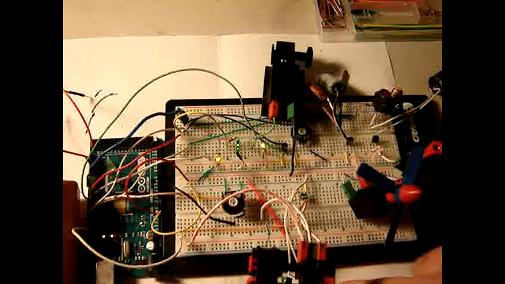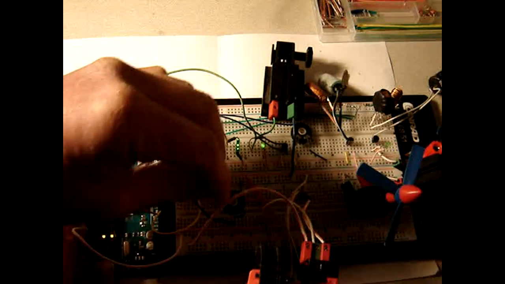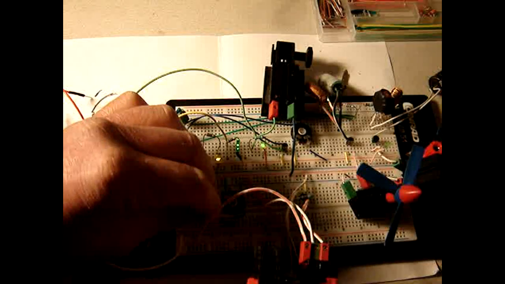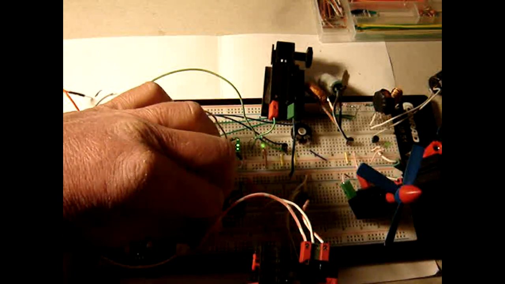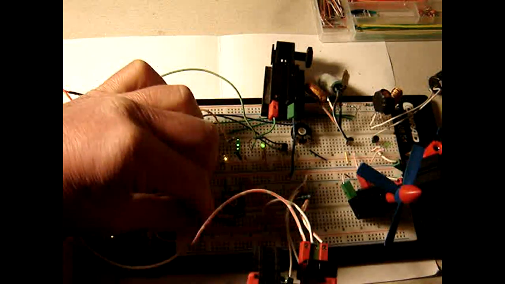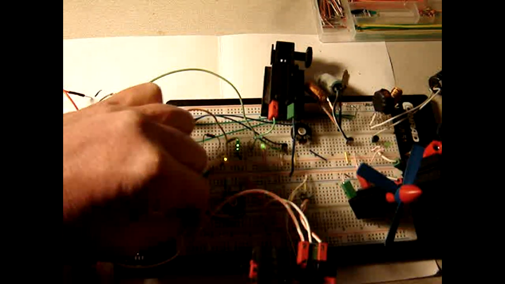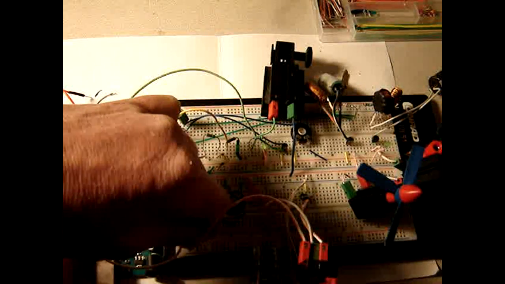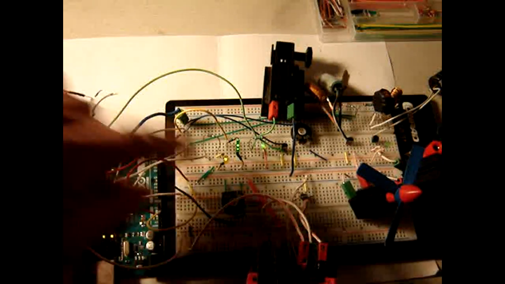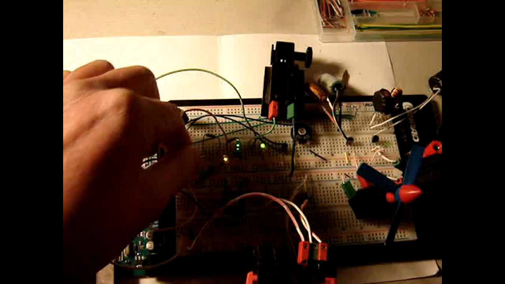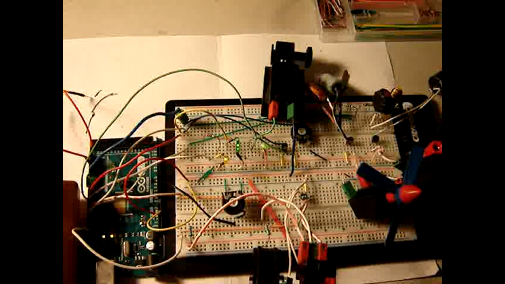Oops. Should be no problem. Alright, that is one. Connected to the mass.